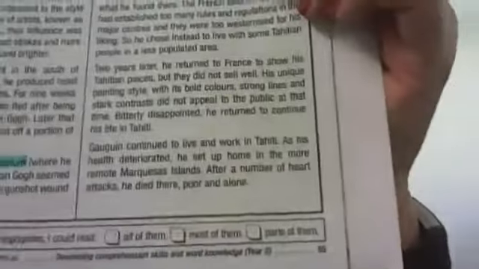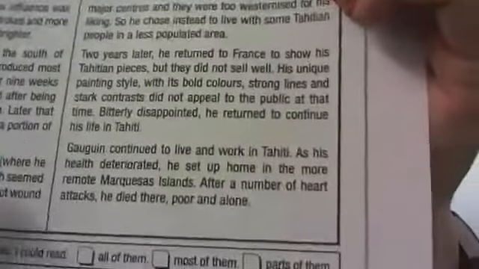A more exotic environment, more personal and creative freedom than was available in France. He used money from the sale of some of his paintings and moved to the French colony of Tahiti in 1891. A little bit later here it says two years later he returned to France to show his... Oh, there we are, right at the very bottom in that final paragraph. See, I'm scanning and going past lots of stuff here, but in the bottom final paragraph it says, I'll read it to you. I'll hold it up where you can see it.